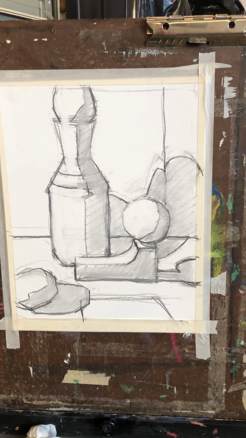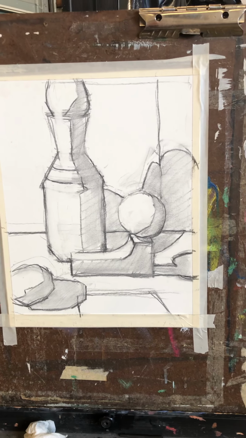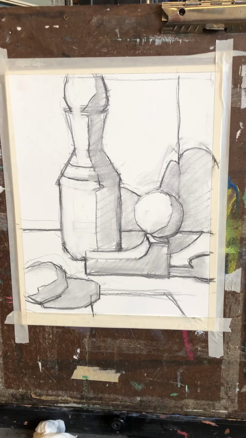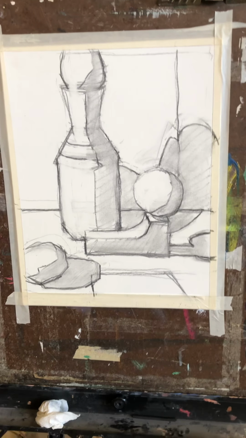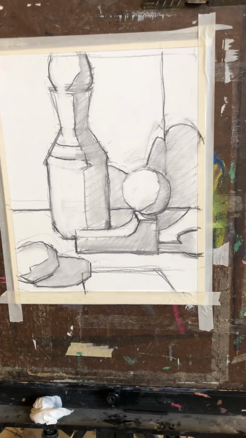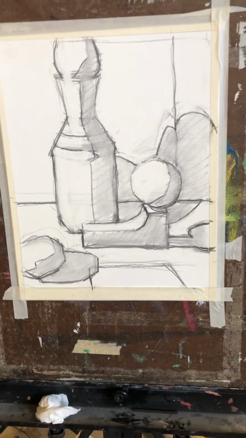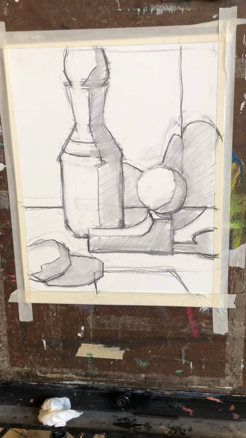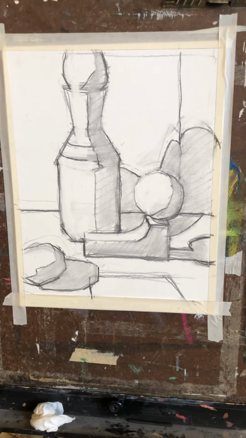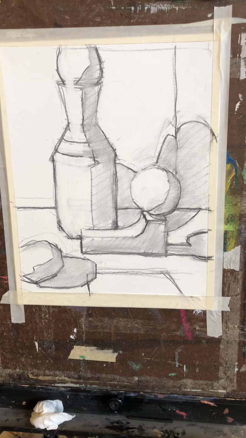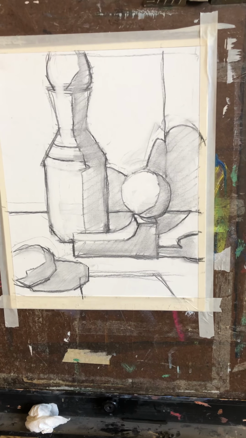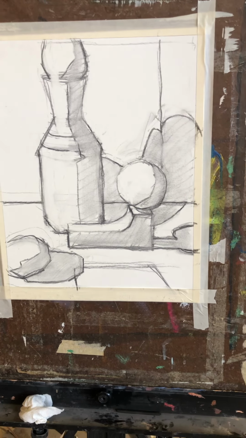So try to zoom in a little bit, make the objects kind of large on the picture plane. So spend some time getting both the proportions of the objects and the proportions of the spacing between the objects. And I'm going to post a related drawing video that might give you some ideas about how to make sure that you're getting things spaced correctly.